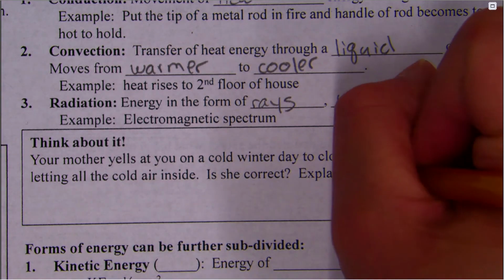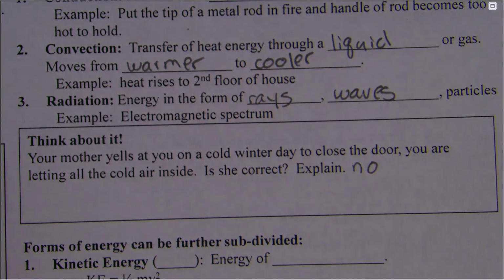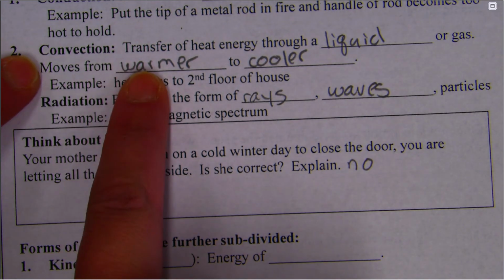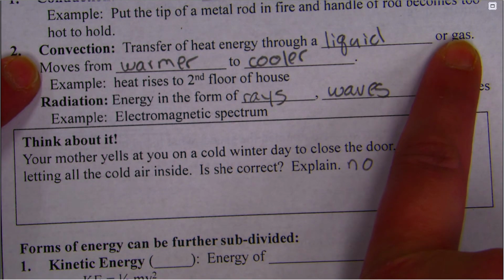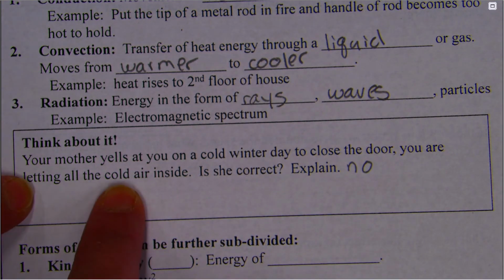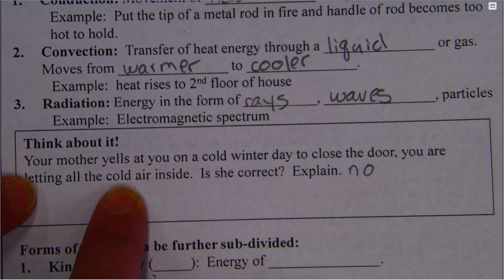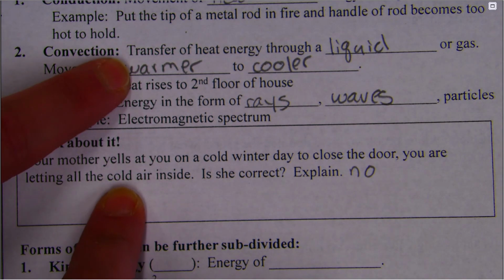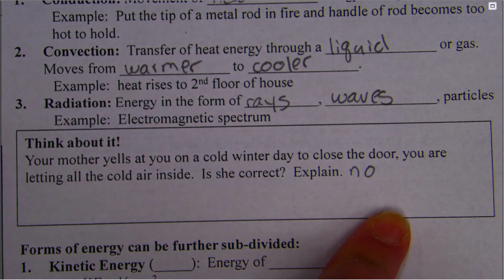All right, no, she is not correct. Why? Because convection is the movement of a gas, that would be the air, from warm to cool. So the cool air is not moving inside. The warm air is going outside.